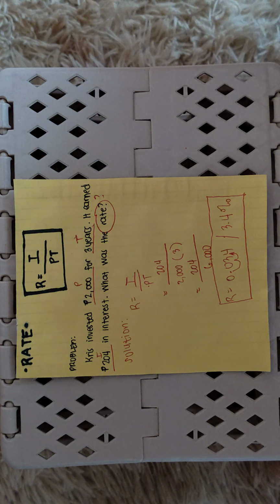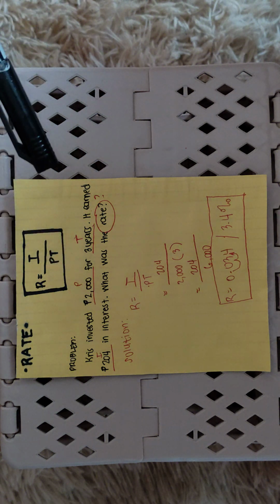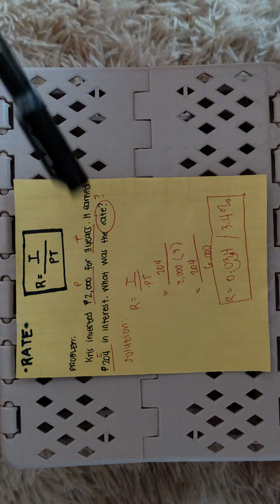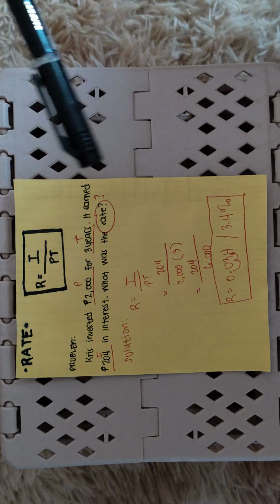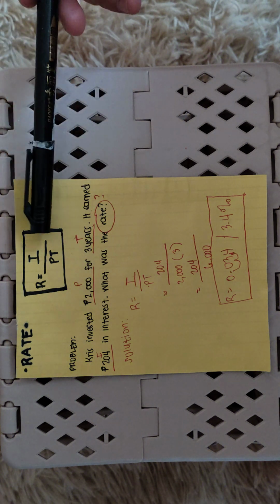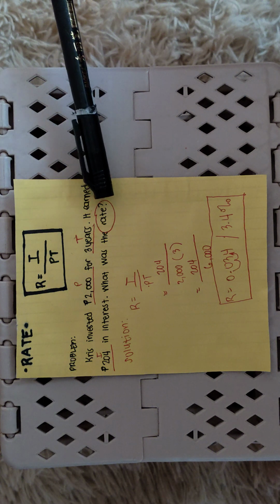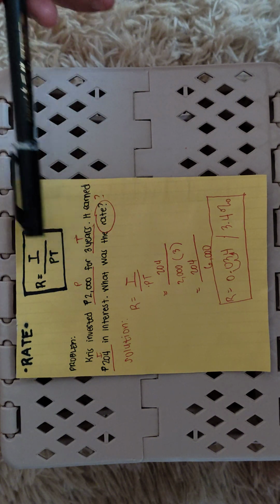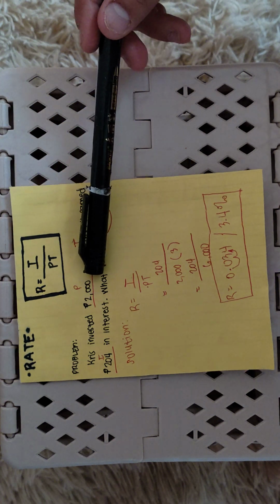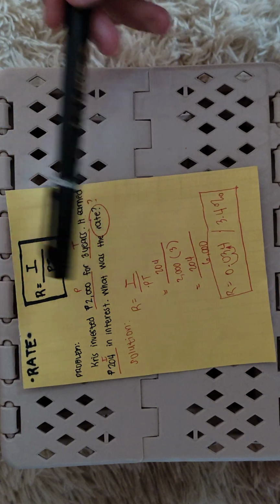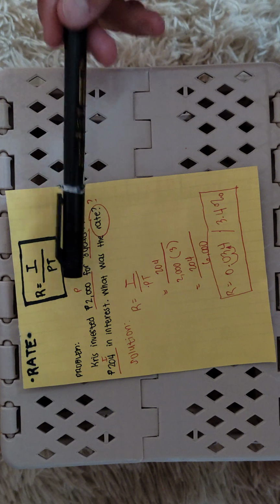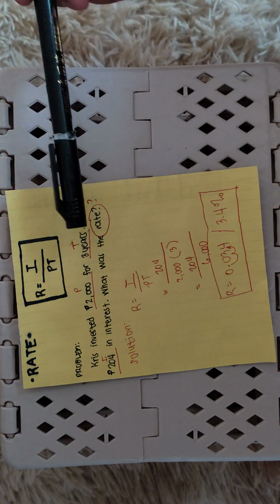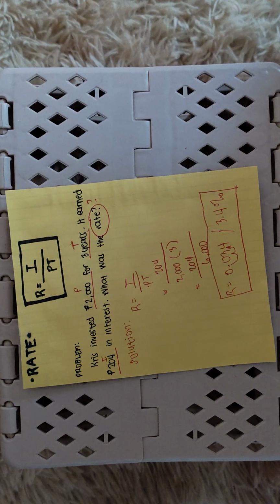For our third word problem, Chris invested 2,000 pesos for 3 years. It earned 204 pesos in interest. What was the rate? So as you can see, we are tasked to find the rate. And the formula is interest divided by principal value times time. So I've identified and labeled all of the 3. So 2,000 pesos is the principal value, 3 years is the time, and 204 pesos is the interest.